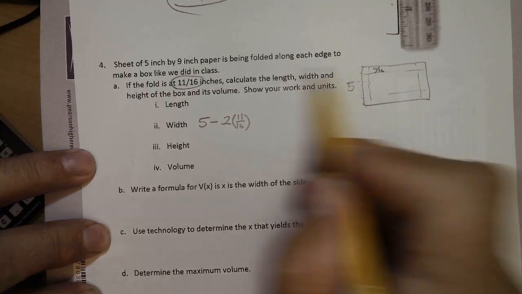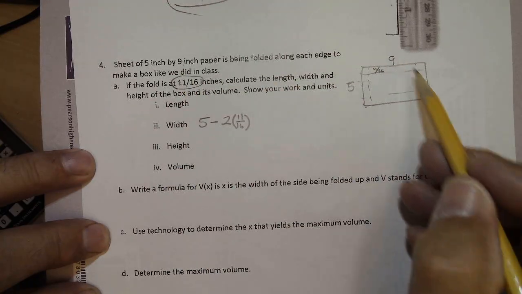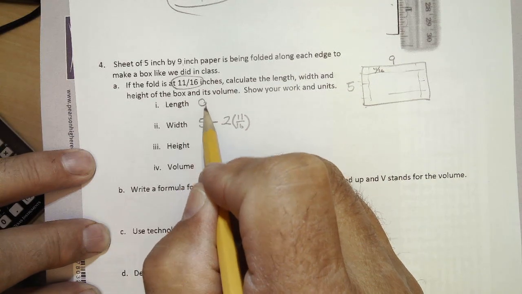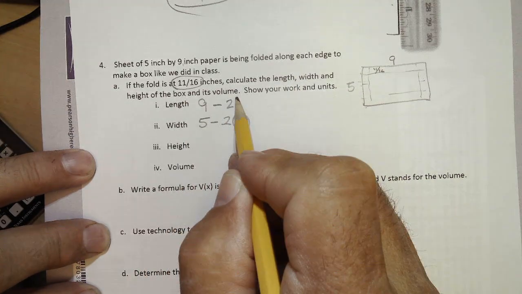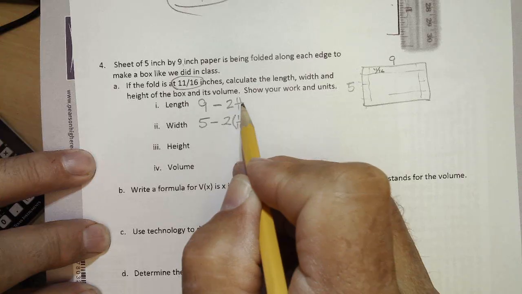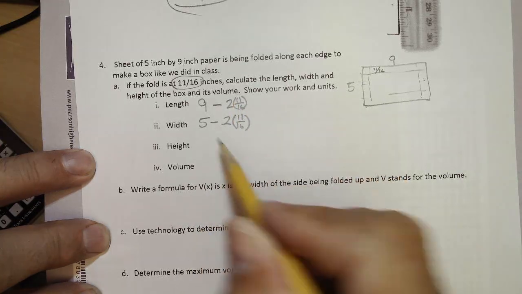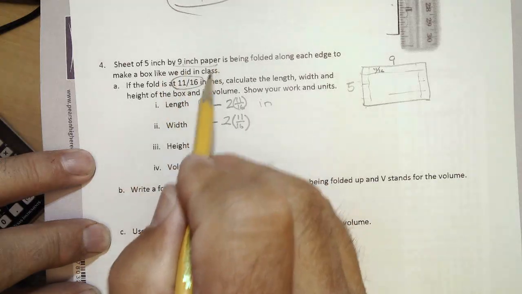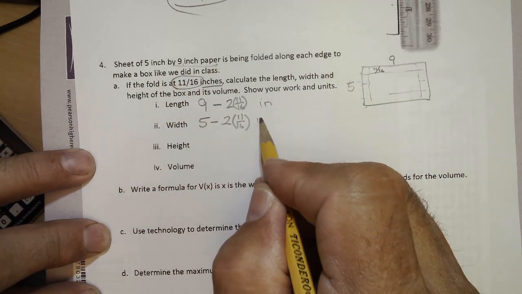The length, which was 9, would also lose 11/16 twice. And these would both be in inches, because this was in inches and this is in inches.